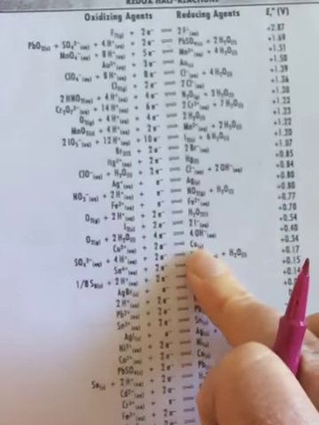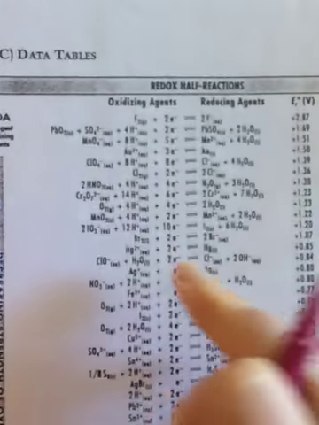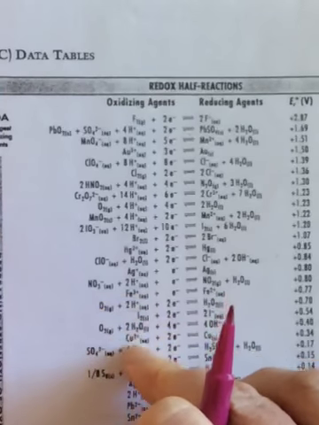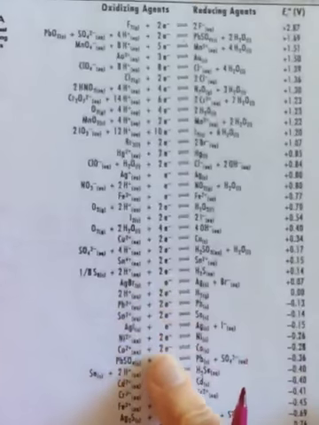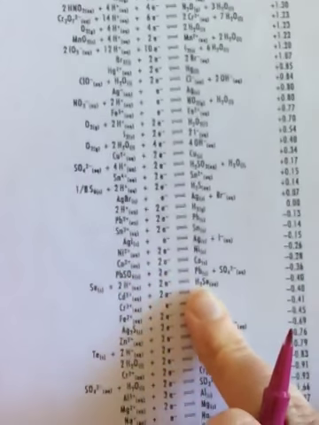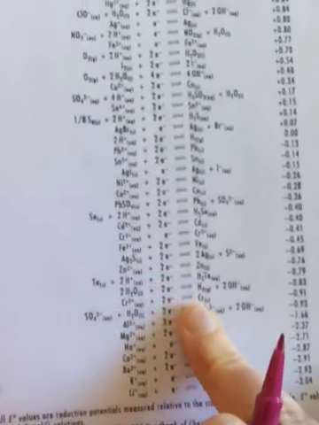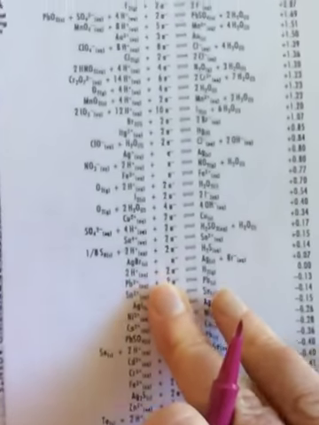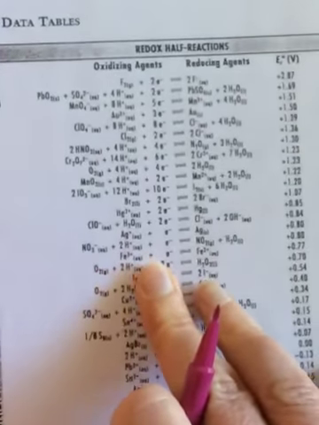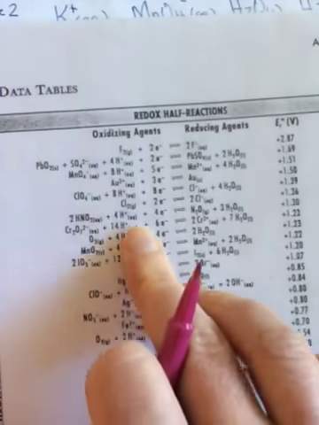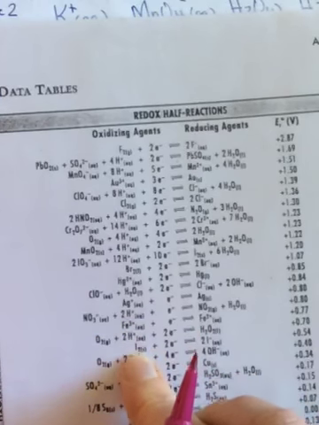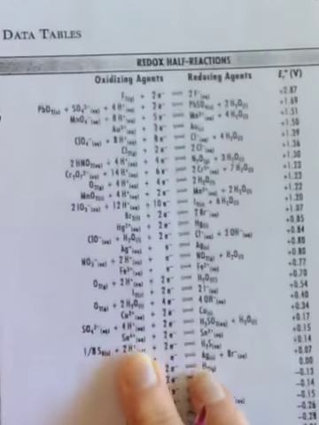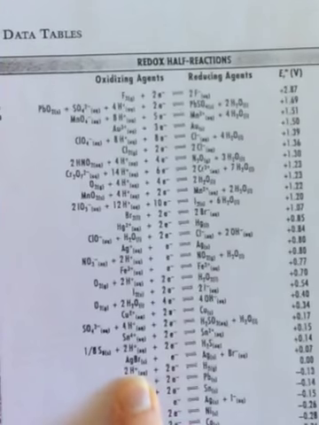Just to make sure, right? So copper's here. H positive, I wanted to say up here somewhere. Honest, it's on this side. I know it's here somewhere. There it is.